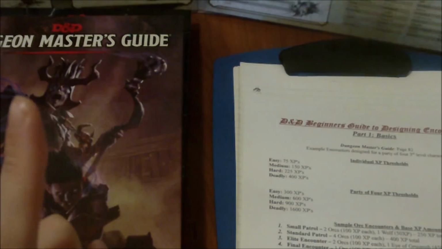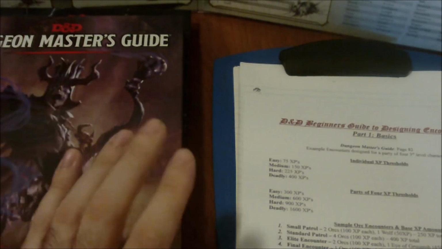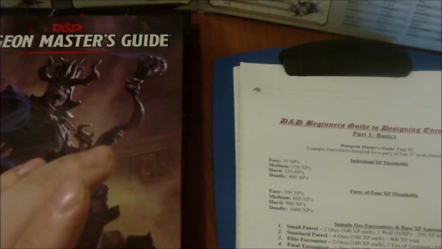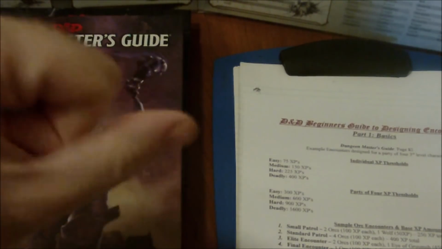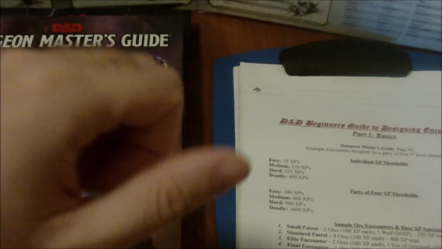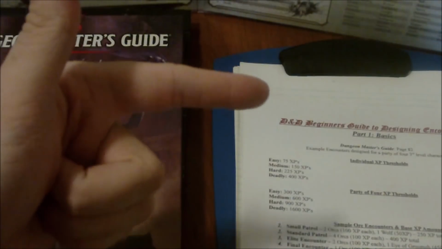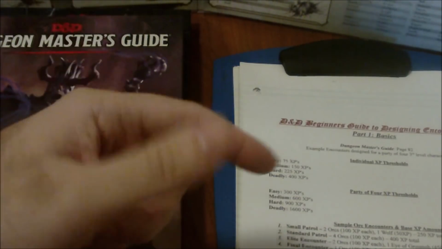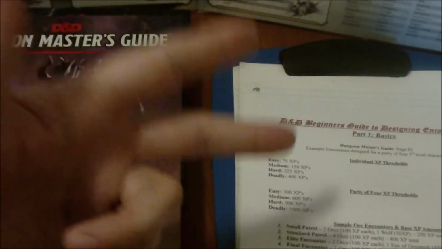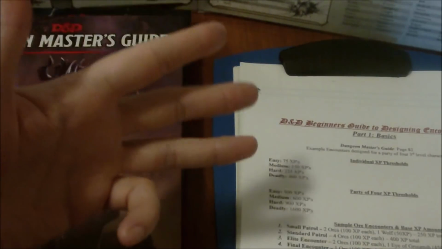Now what I want to do is try to create one encounter group for each of those difficulty classes. So I want to have an encounter type that I can just have everything put together for that's going to be easy. I want one that's going to be medium difficulty, which will be the most common one encountered when I move on later in the series to actually creating an adventure using these encounter groups. I want to make one that's hard, and I want to make one that's deadly.